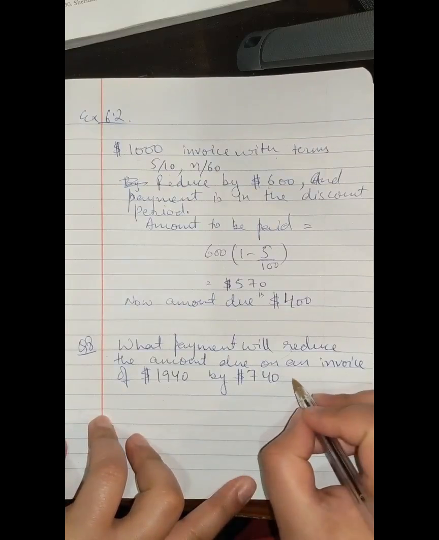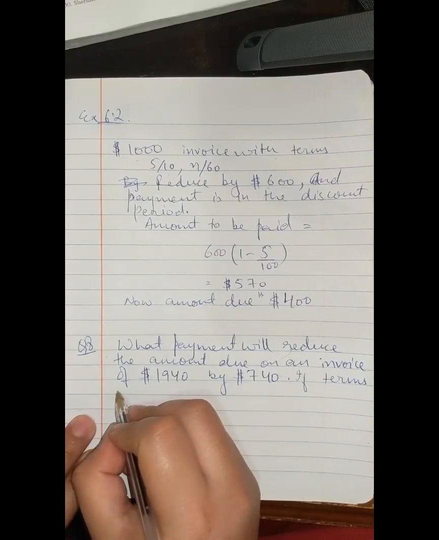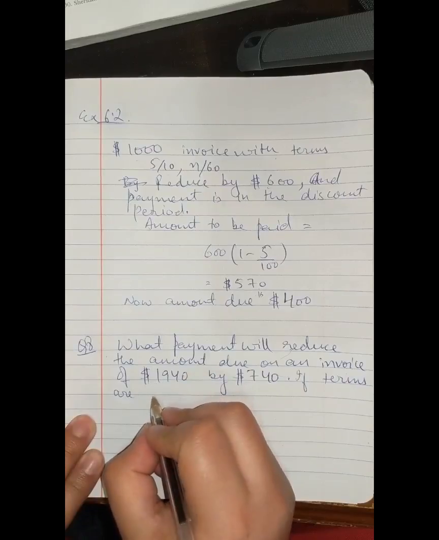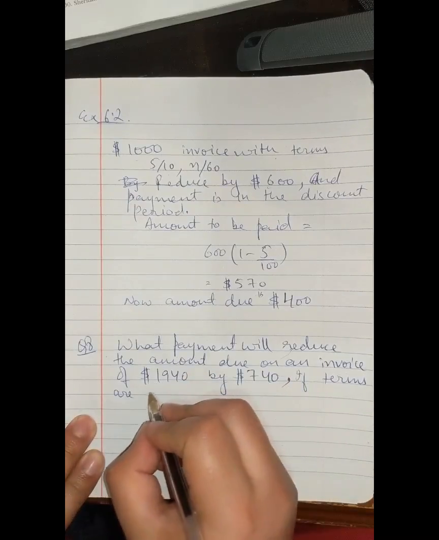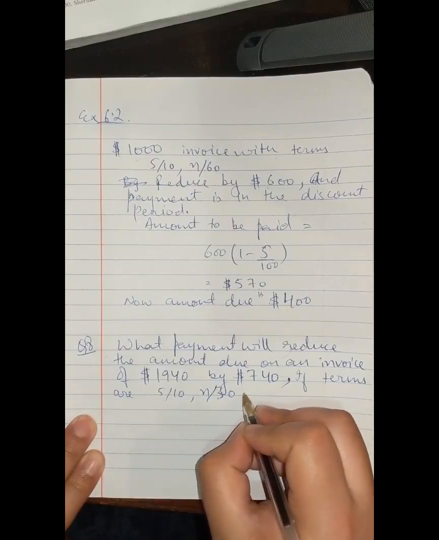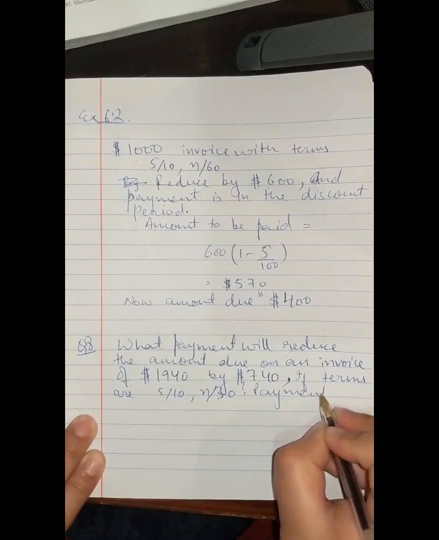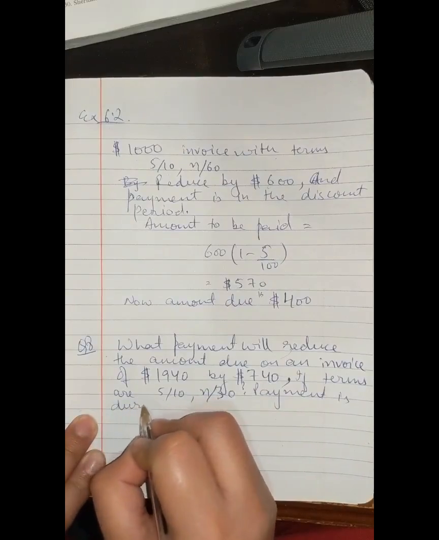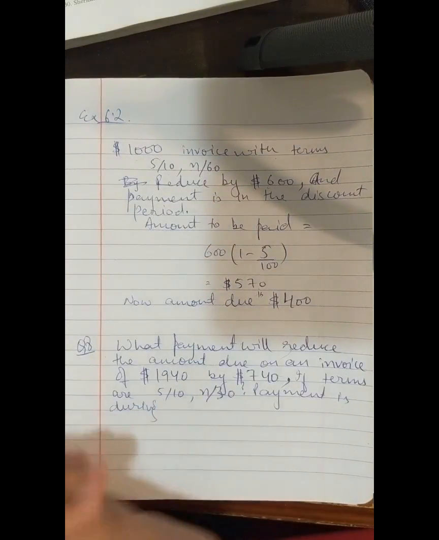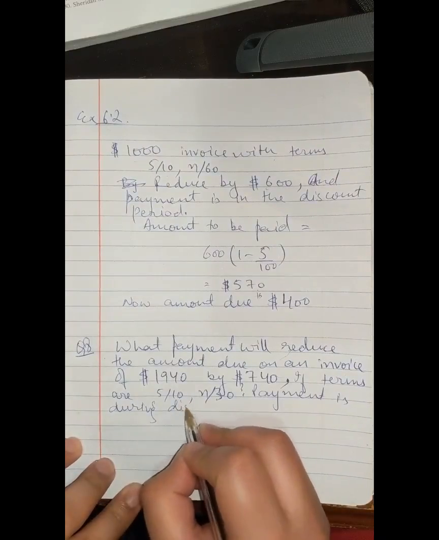Let's move ahead. If terms are 5, 10 and 30, payment is made during the discount period.